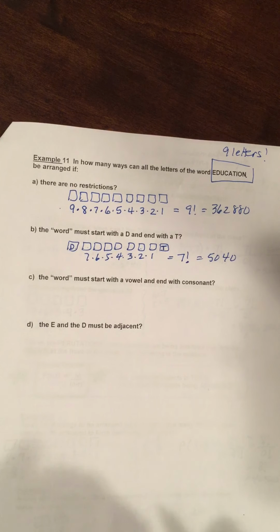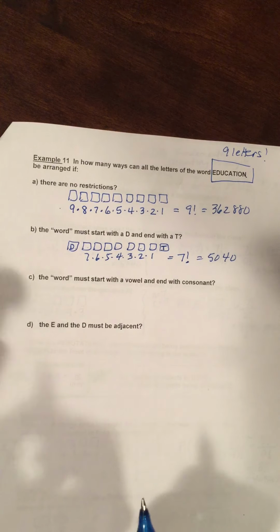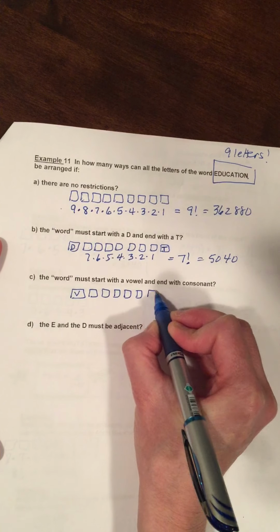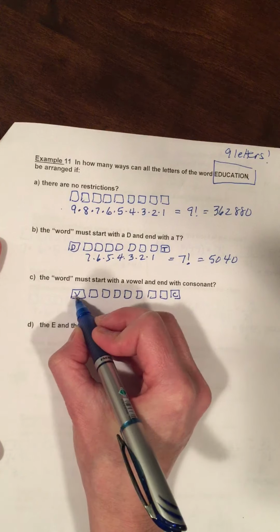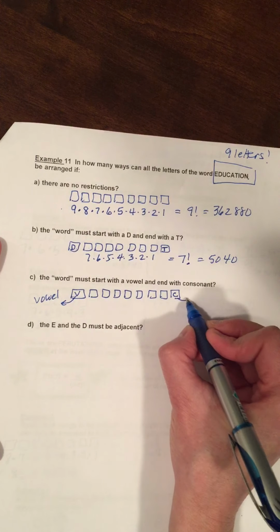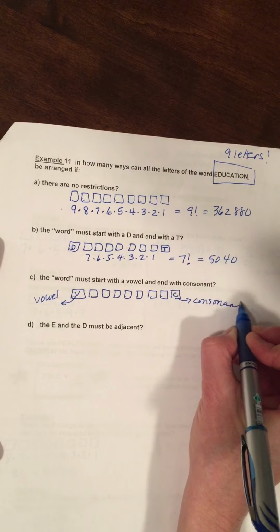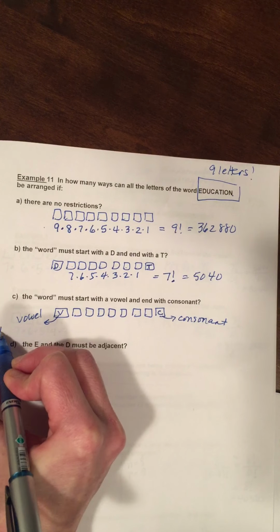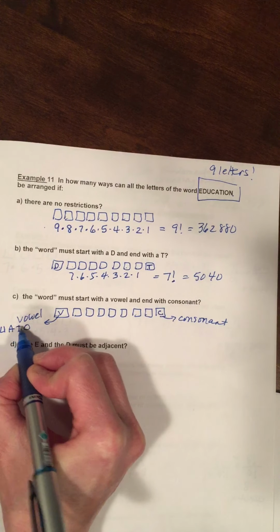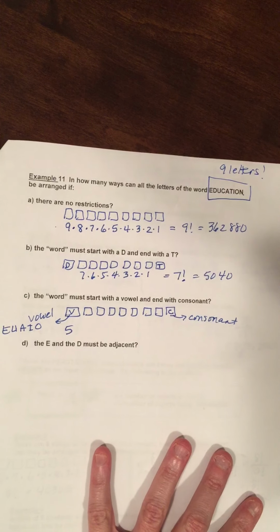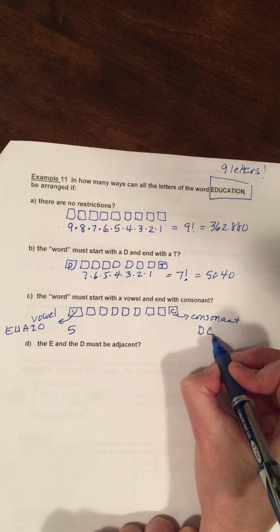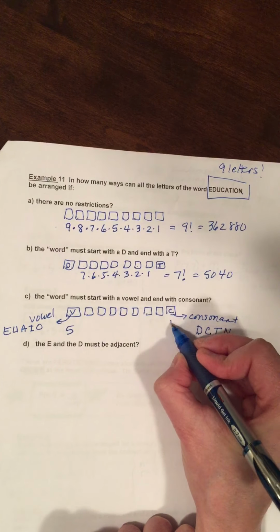Okay, let's make it a little bit harder. How many ways can all the letters in the word education be arranged if the word must start with a vowel and end with a consonant? Vowels. Consonant. Okay, let's think about this. Vowels are E, U, A, I, and O. Those are all vowels. So there's 5 different choices. Consonants would be, the D would be a consonant, the C would be a consonant, the T would be a consonant, and the N would be the consonant.